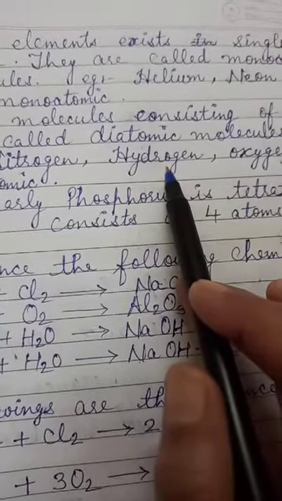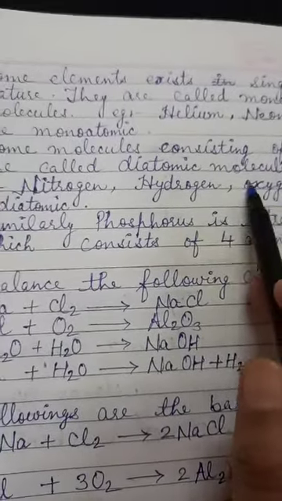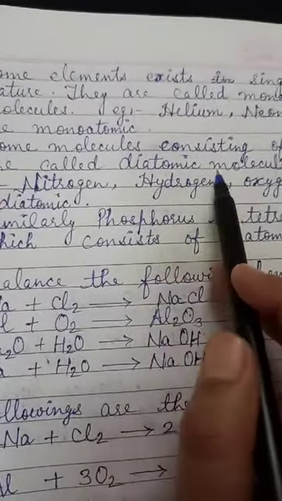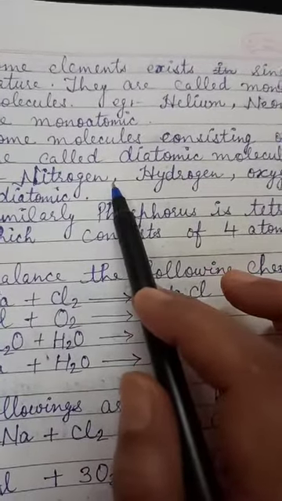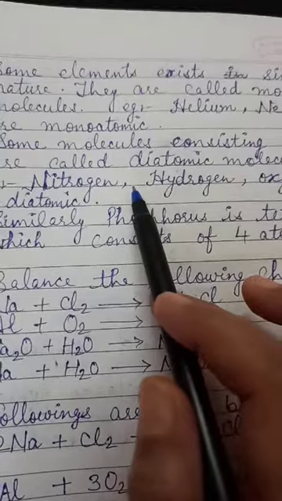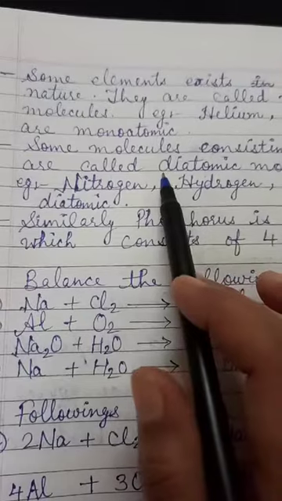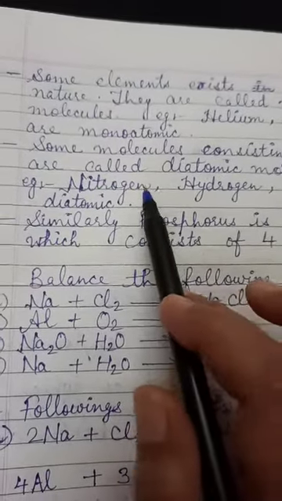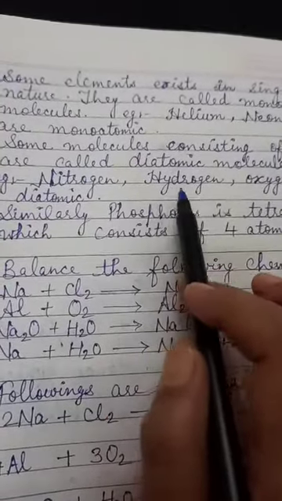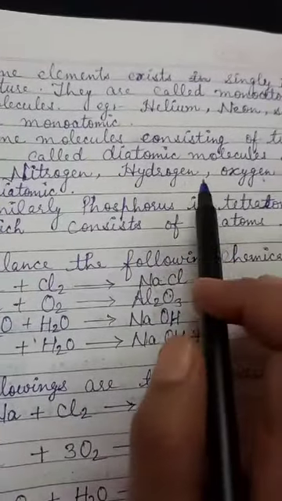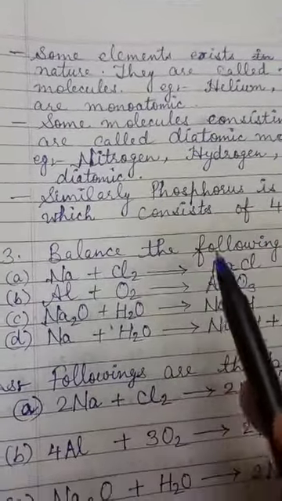For hydrogen we write H2, for oxygen we write O2. So they exist in a diatomic form. Two nitrogen atoms combine together to form N2. These are the examples of diatomic molecules.